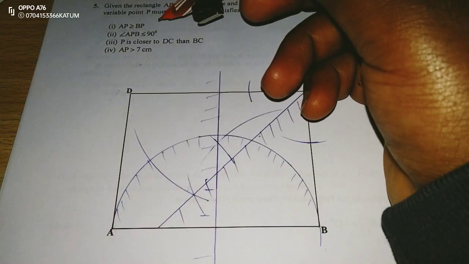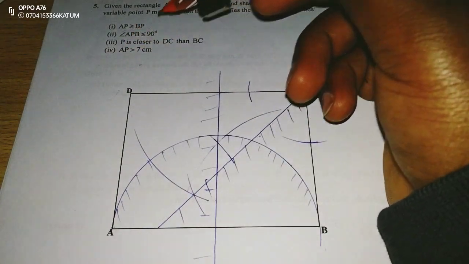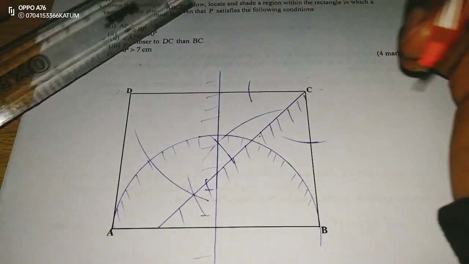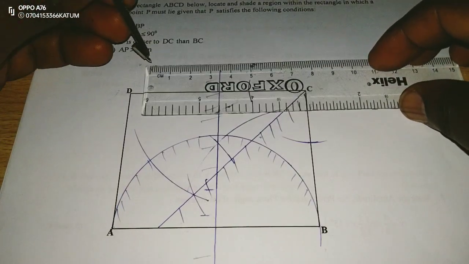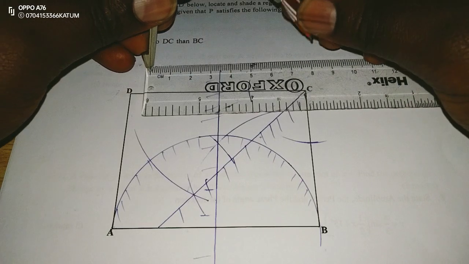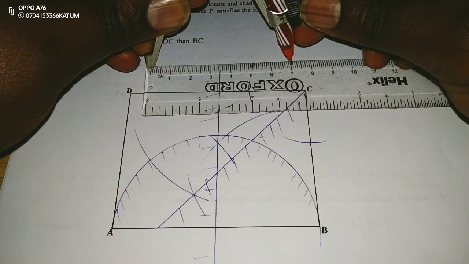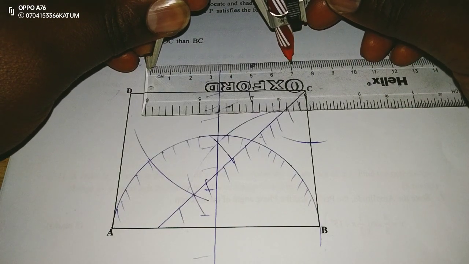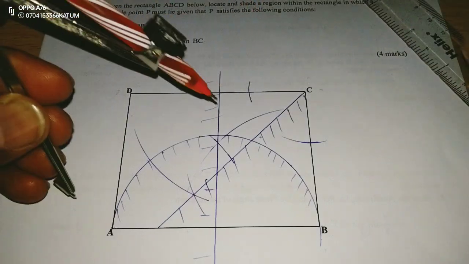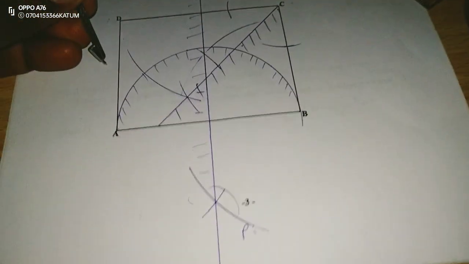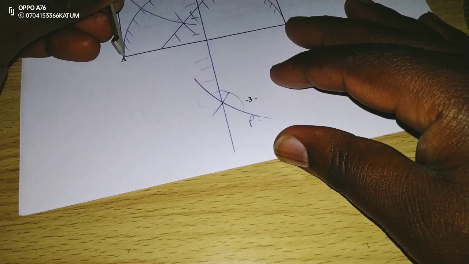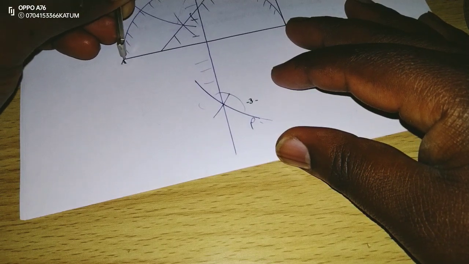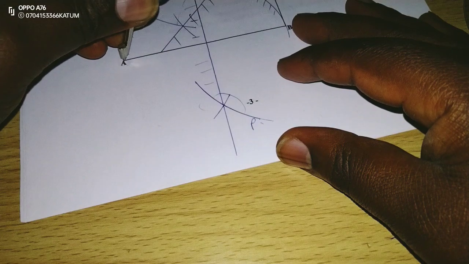Then finally, we want AP to be strictly greater than 7. So P should be somewhere such that from A we need a radius of 7 centimeters. But now it has to be a dotted circle, because it is strictly greater than.